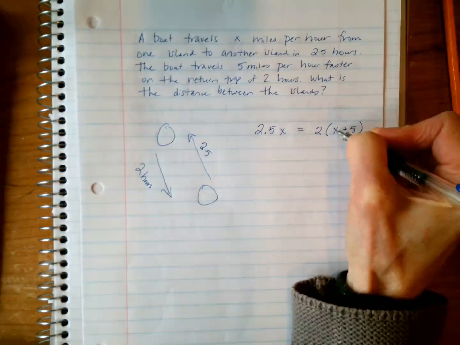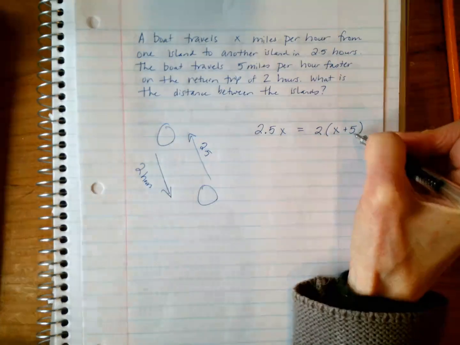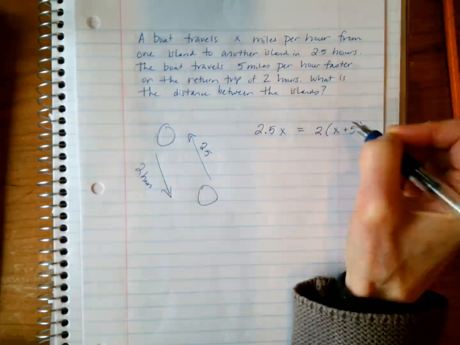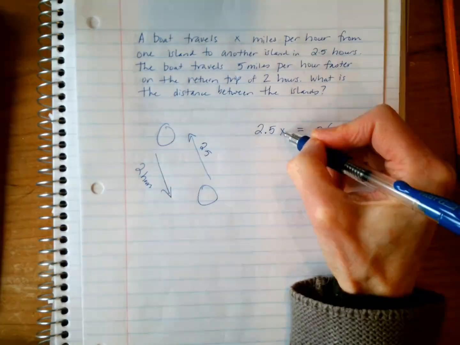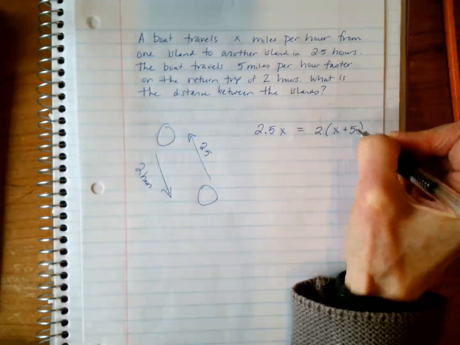So this is the miles per hour of the initial trip, plus the additional 5 miles per hour on that return trip, which is the whole reason why they were able to get there faster. So miles per hour for the original trip, same number goes here, plus 5.